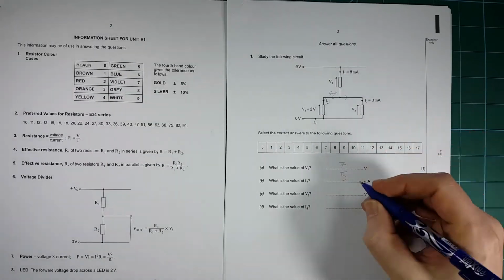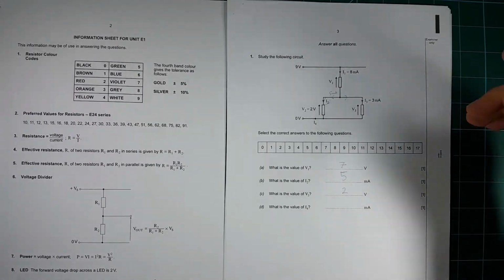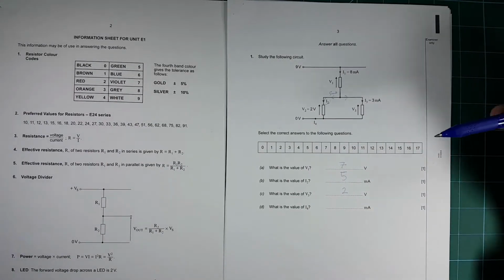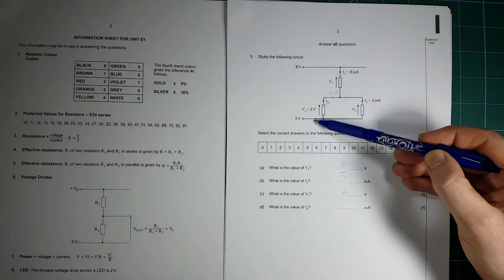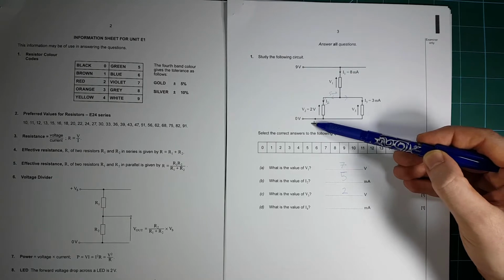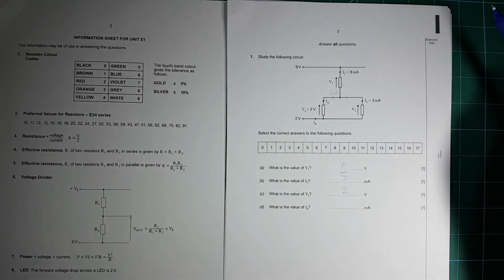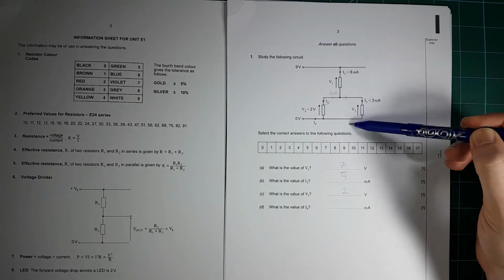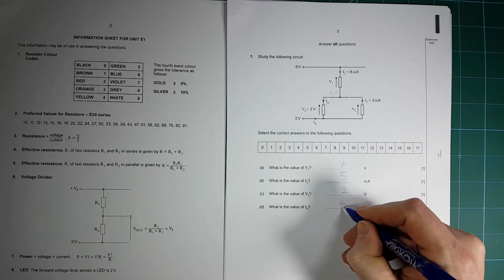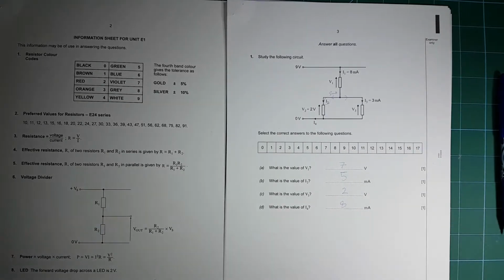It's not just the same value, it is actually the same potential. What's the value of I4? Well, all the current entering here must leave from here, so that is going to be 8 milliamps. You've got 5 there and 3 coming that way, leaving you with 8 milliamps there.